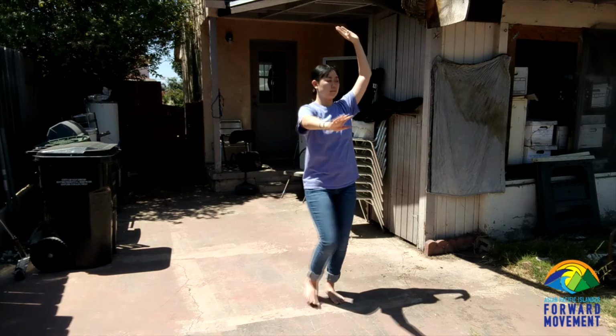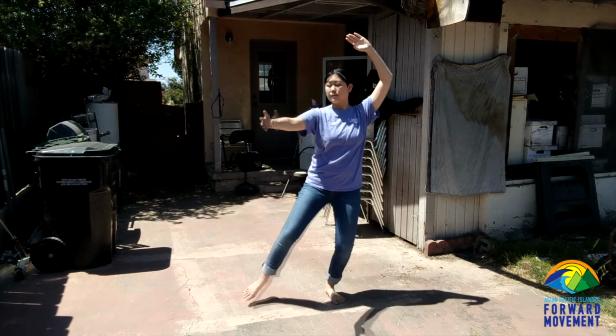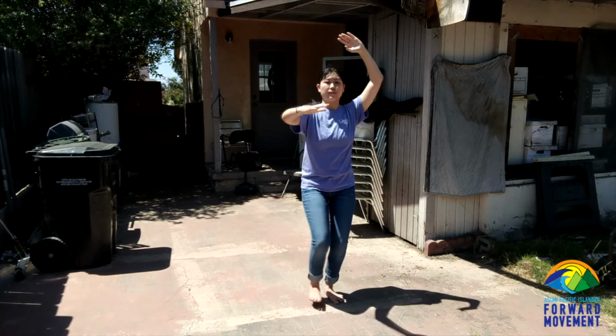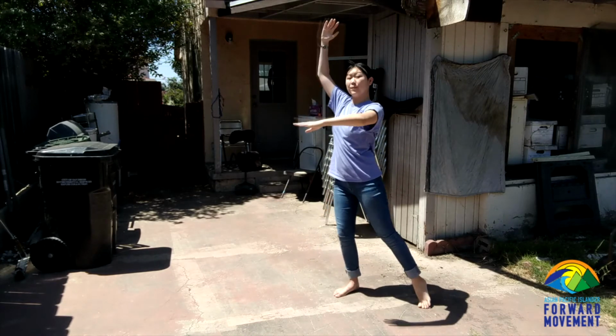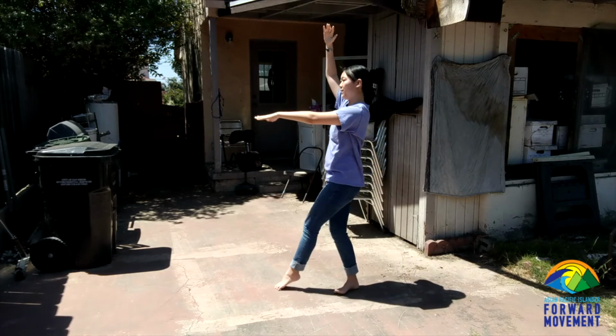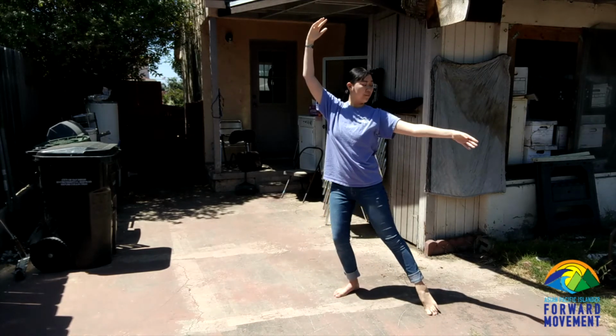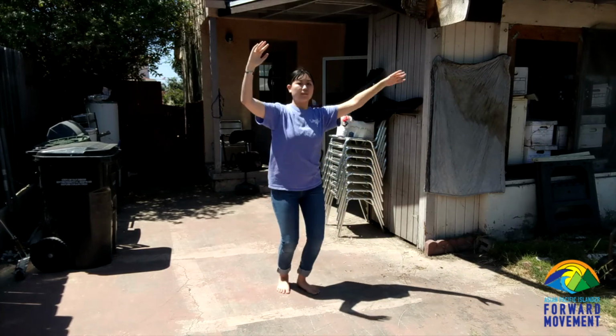So the second version looks really similar to the first one, but if you pay attention during the quicker steps, I'm moving to the side a little bit in order to switch to lead with the other arm and leg.